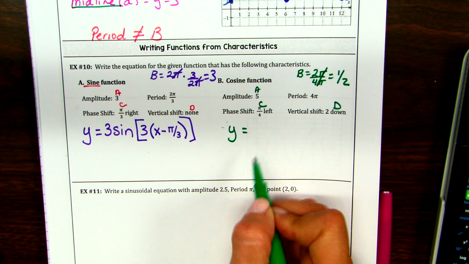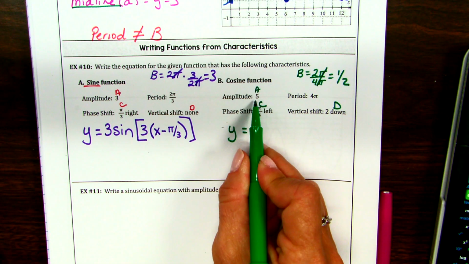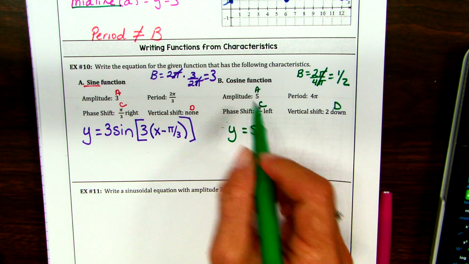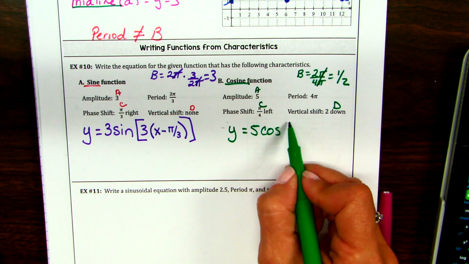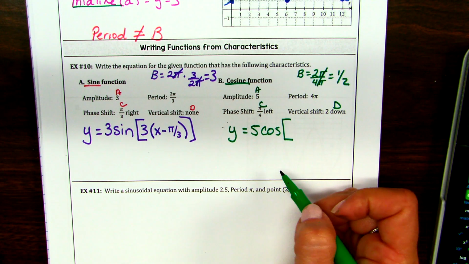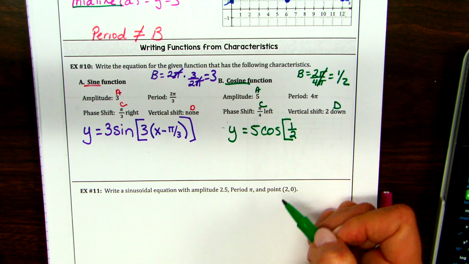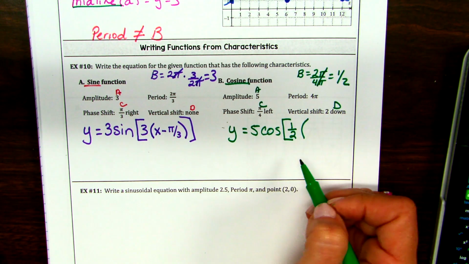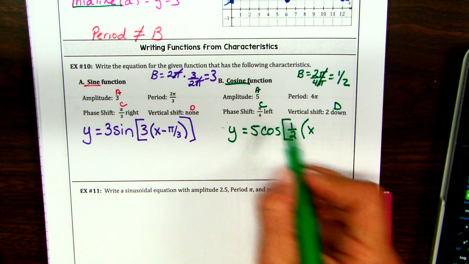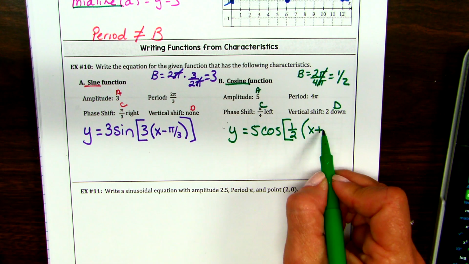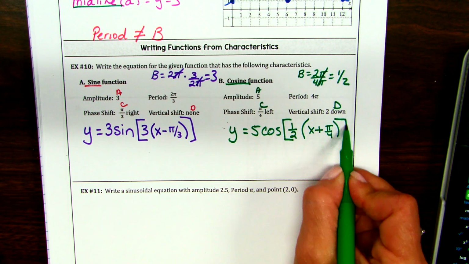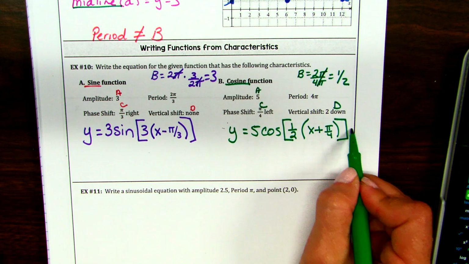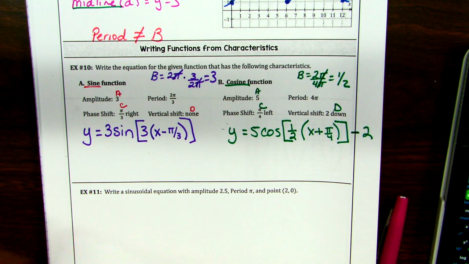So y equals, amplitude comes right after the equal sign. This is a cosine function, so cos. I have a phase shift, so I know I'm going to put brackets personally. Then your B, parentheses, X. If we're going to the left, don't forget that would be plus, always opposite. X plus pi over 4. And then down 2 would be minus 2 at the end. Good? Does that make sense?